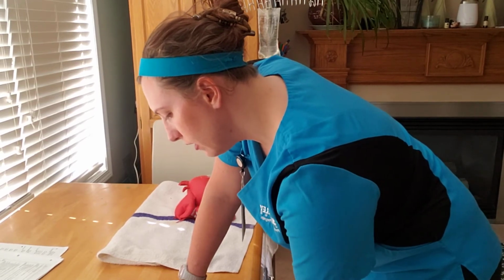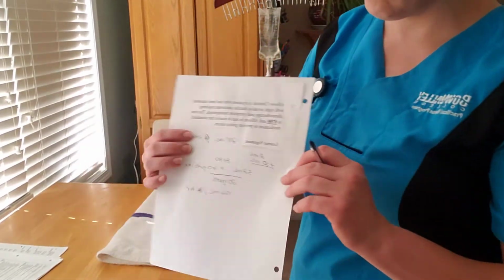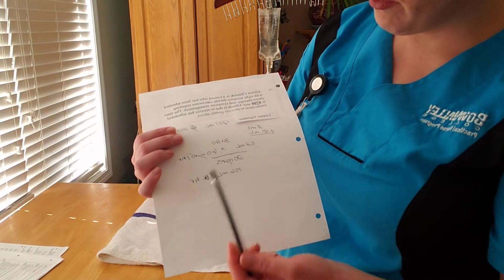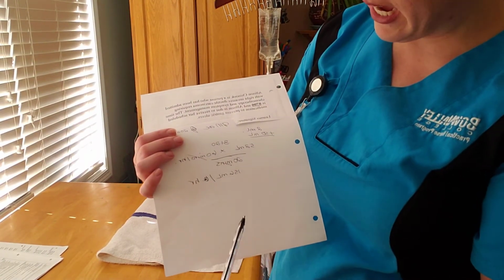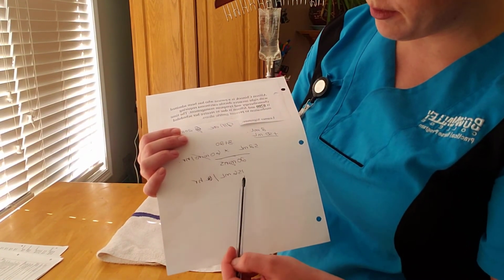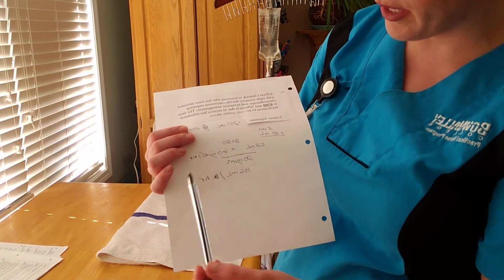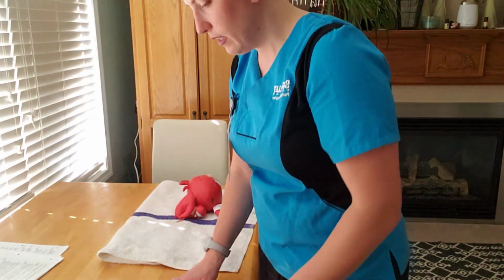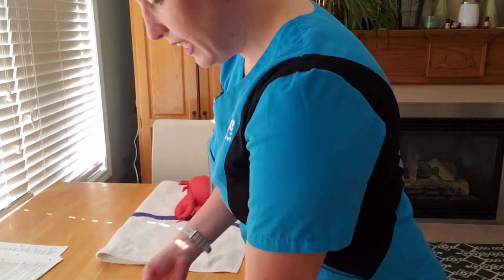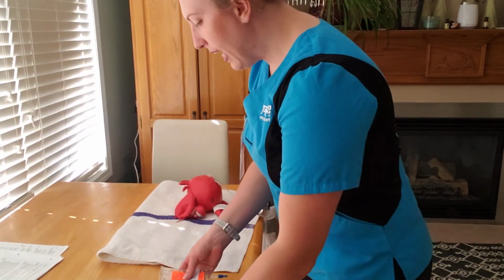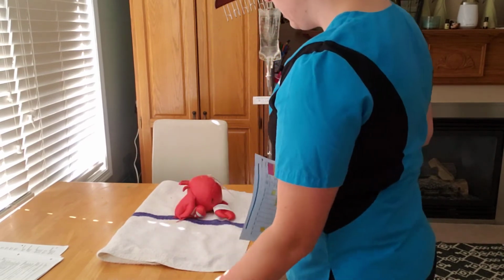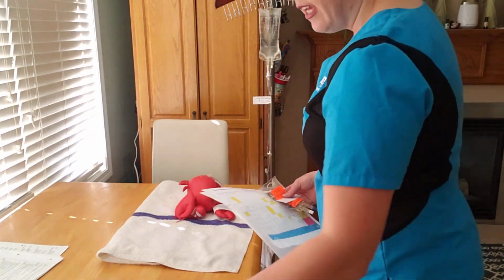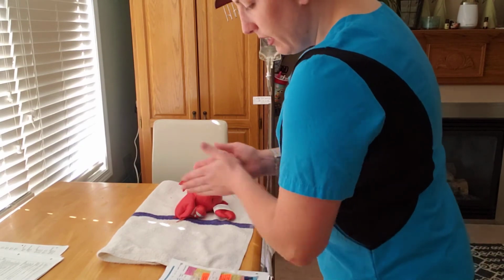Okay, so I've got my total volume times 60 minutes per hour. The minutes cancel, which leaves me with 156 milliliters per hour. That will be our rate of infusion. Okay, so I'm going to take my secondary line, my med bag, and my MAR to my patient. And I'm going to wash my hands when I get there.